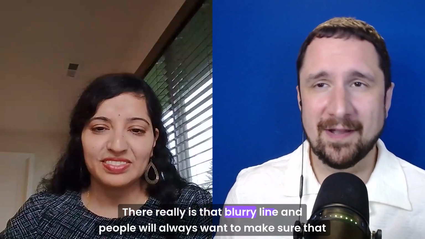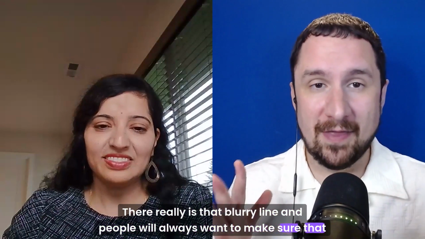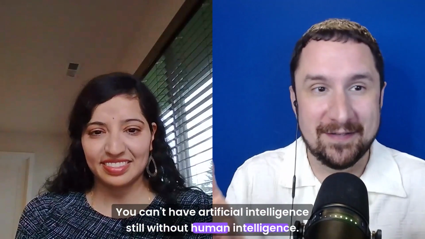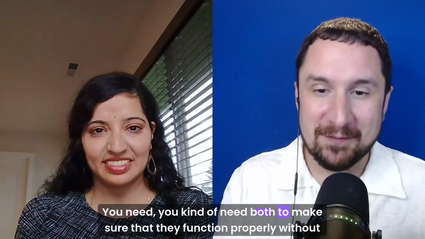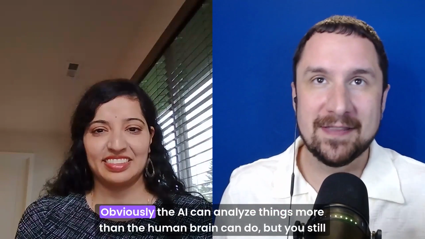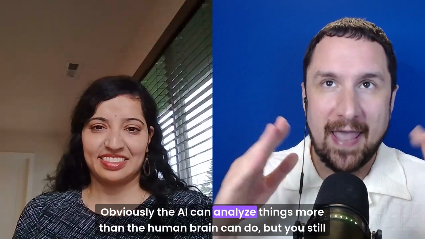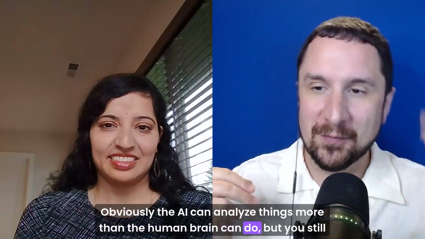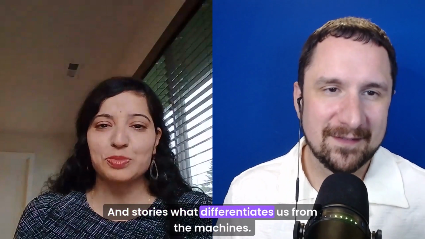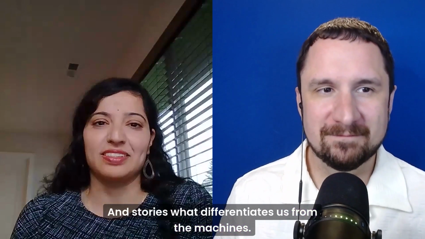There really is that blurry line, and people always want to make sure that they have that ability. You can't have artificial intelligence without human intelligence. You kind of need both to make sure that they function properly, with human eyes on certain aspects. Obviously, the AI can analyze things more than the human brain can, but you still need that human side to be able to tell the right story. Absolutely, yes. And story is what differentiates us from the machines.